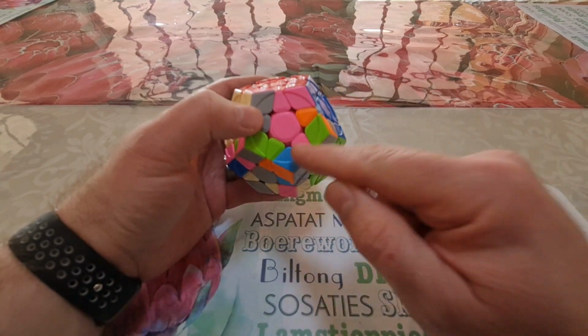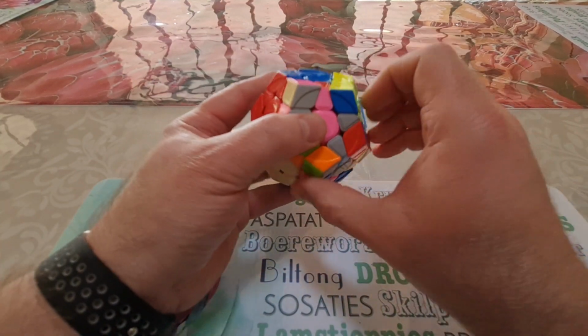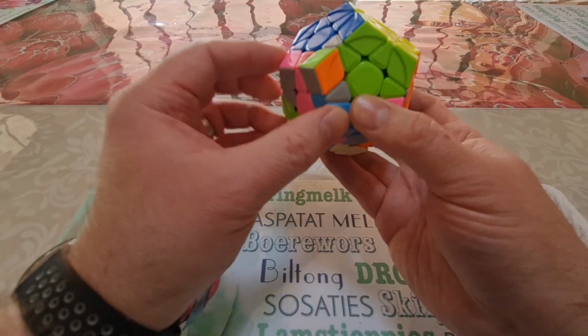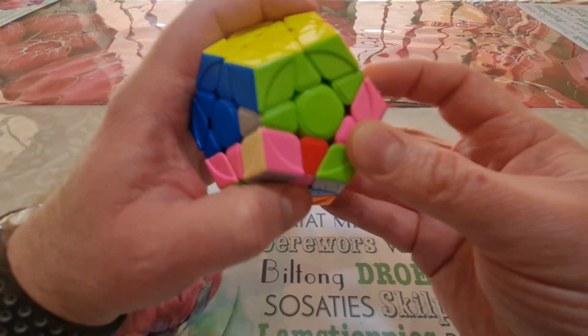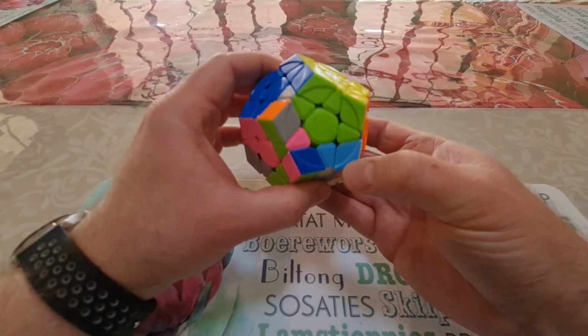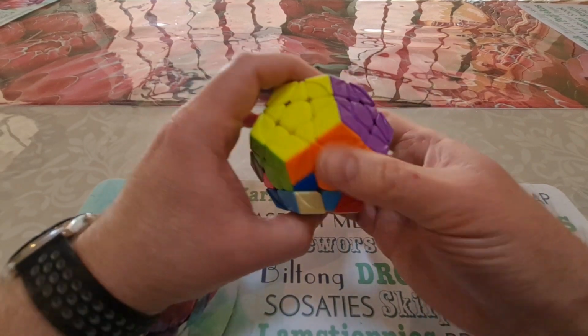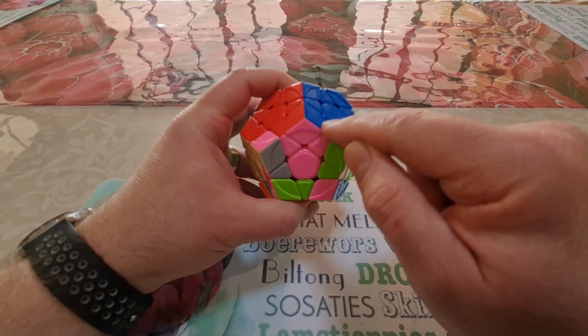And now we're going to put it in there. Oh, this thing is almost coming apart. Here we go. So we were working on blue pink, right? And you can see it's in there.